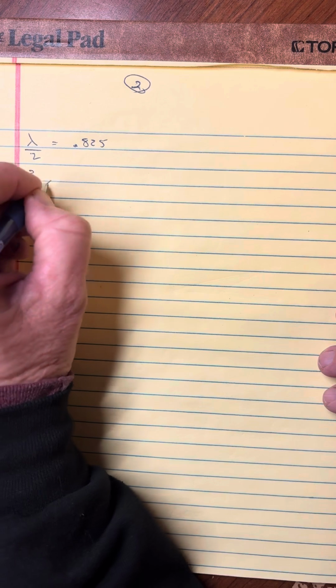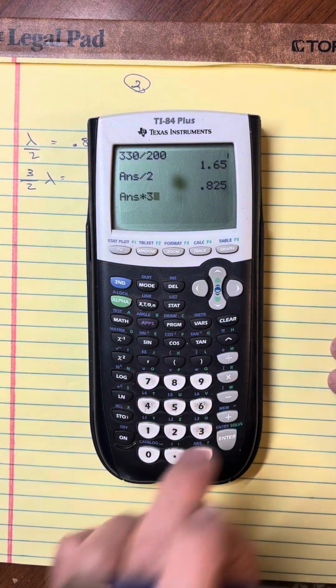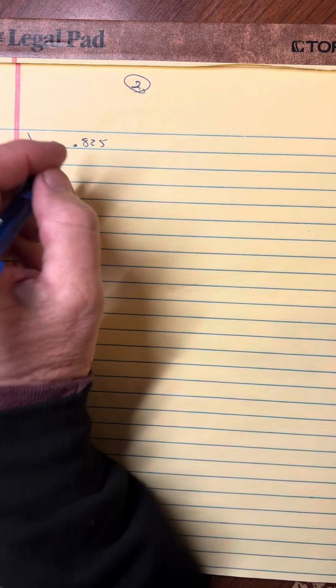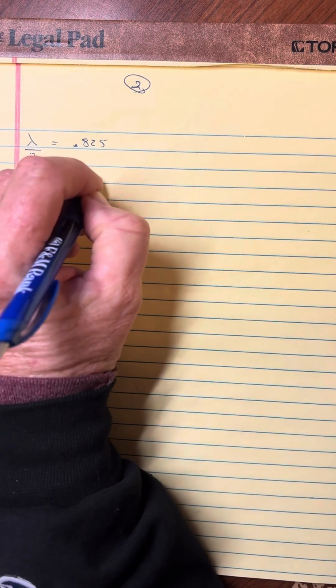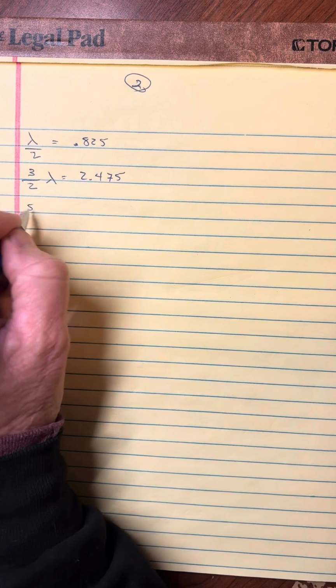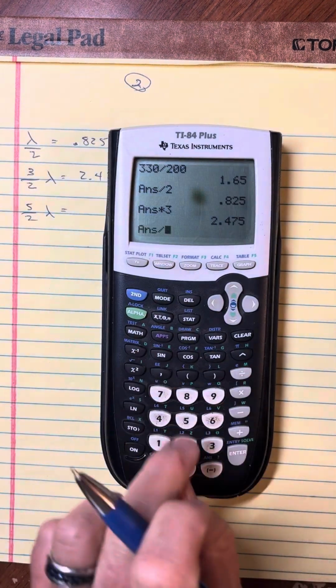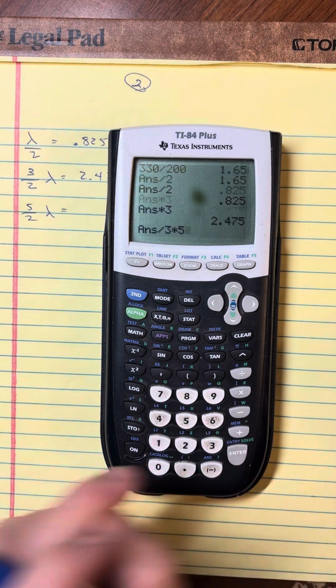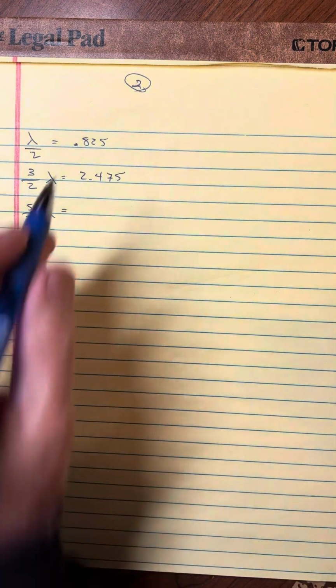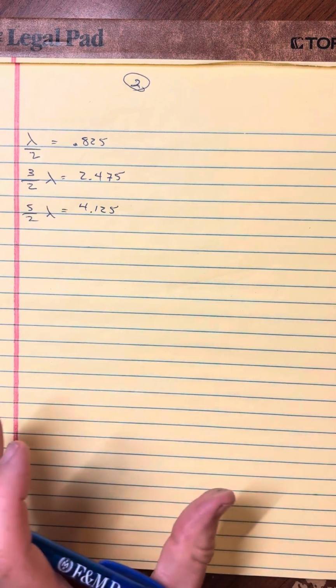It means 1.5 wavelengths would be 2.475. 5/2 of a wavelength, so divide by 3 and multiply by 5, would be 4.125. And I'll stop there because that's over 4 meters.